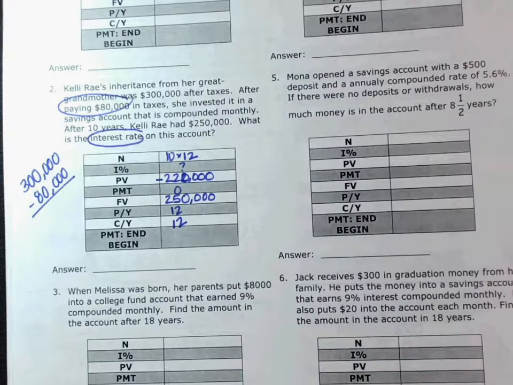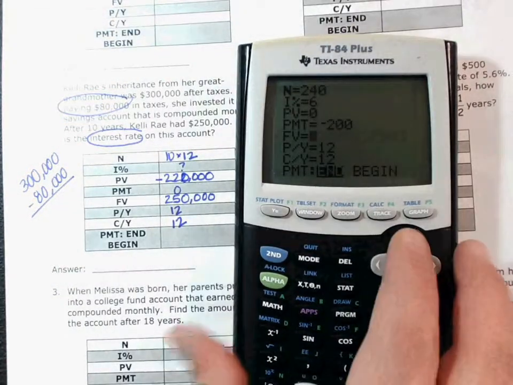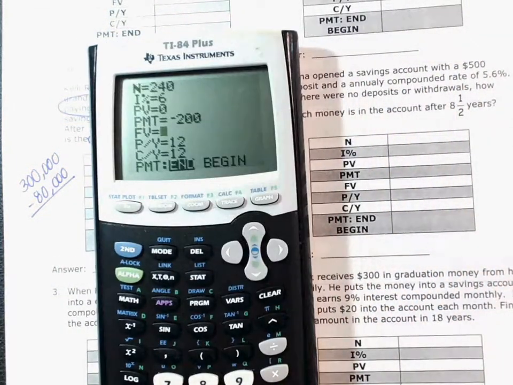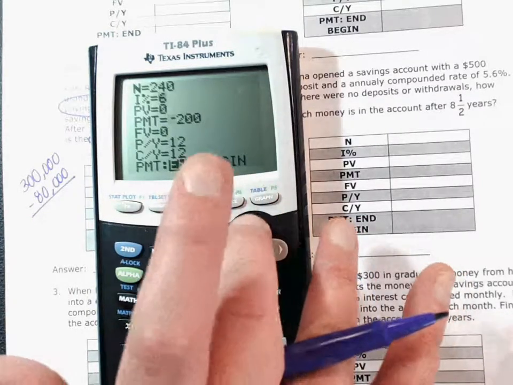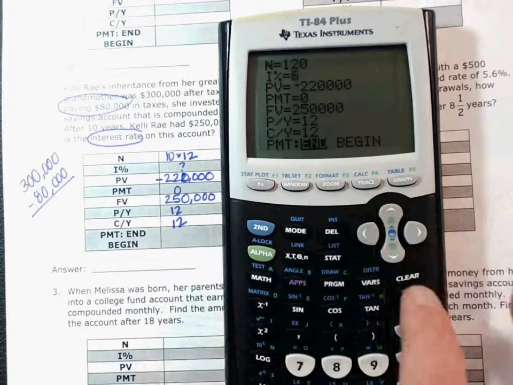Solve it. Click, click, click in the calculator. Okay, and then look, I cleared out FV and it won't let me move. Remember, I have to put a number in there or it won't let you get off of that spot. So 10 times 12, nobody knows, negative 220, 0, 250, and then go back up.